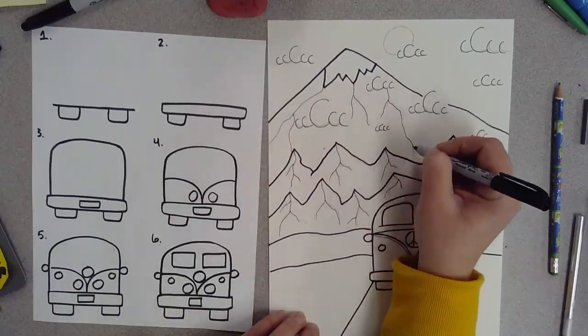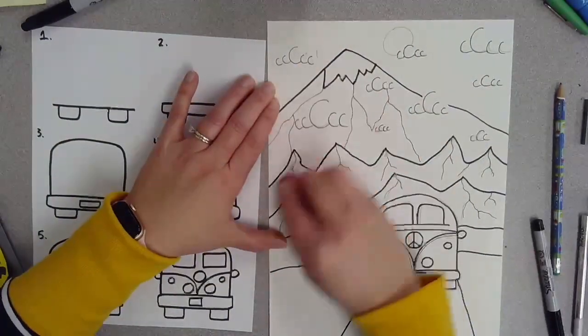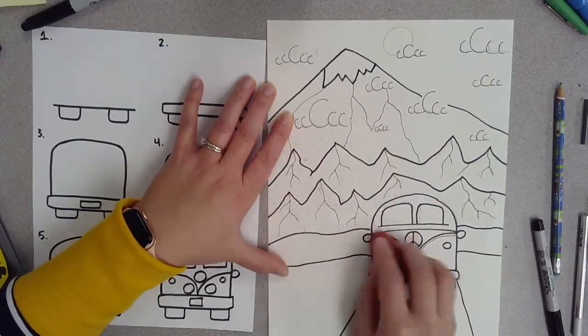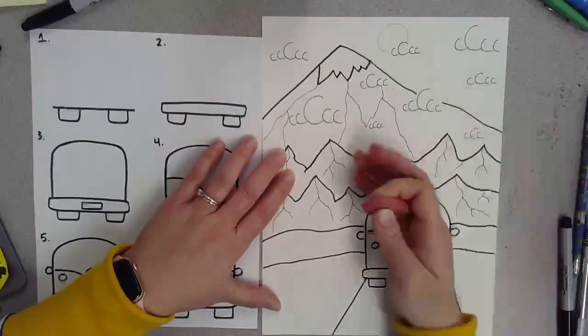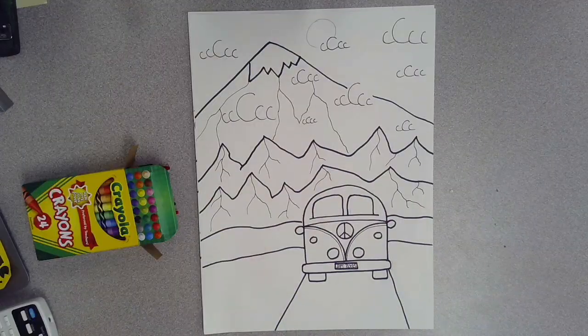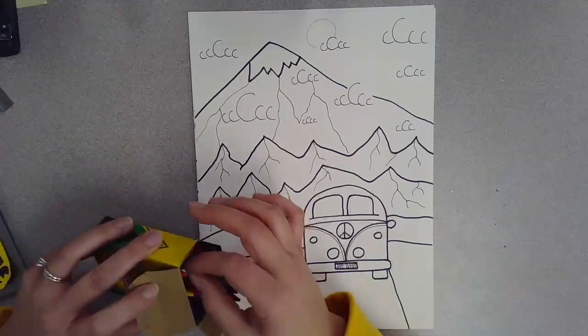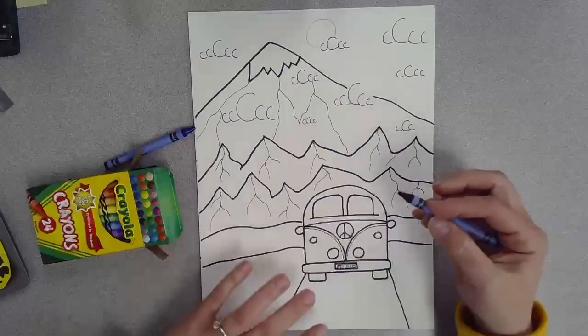You can add some extra details to your bus as well. Don't forget to erase over your entire drawing when you're finished. I missed a lot of lines. If you notice, I did not trace my sun. That's because I want to color that yellow and I don't want it to have a black outline.